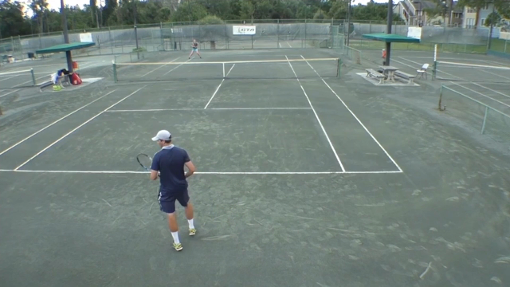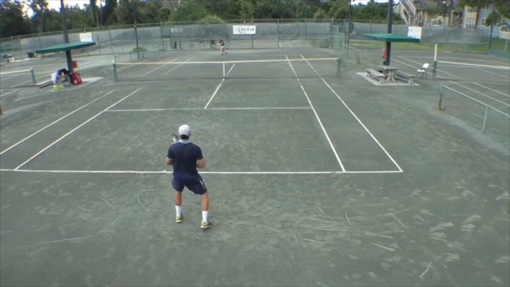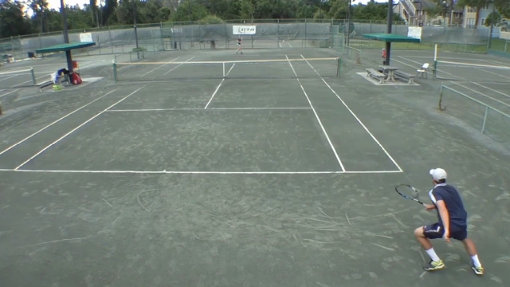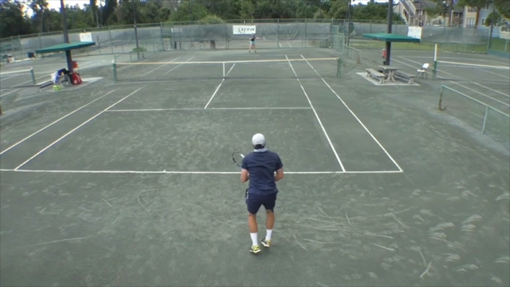Now something you want to try to avoid is defending down the line, because when you go down the line, not only will you have to run more, but you also leave the court open for your opponent. So my opponent, now set up on this side of the court, has this angle to use against me if she wants.